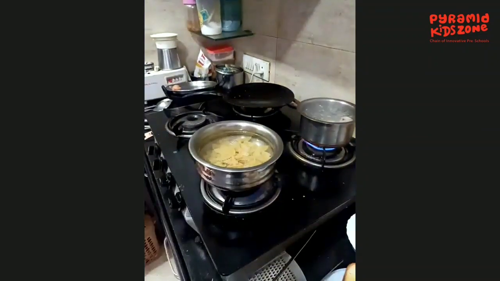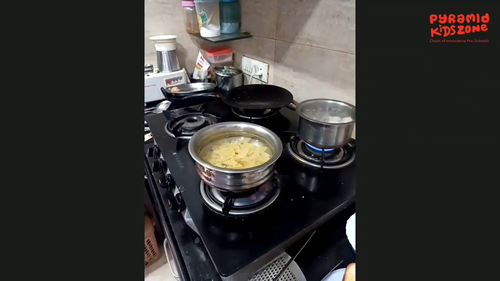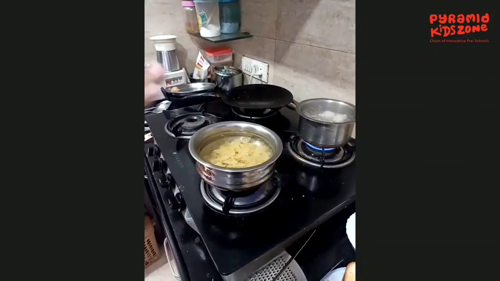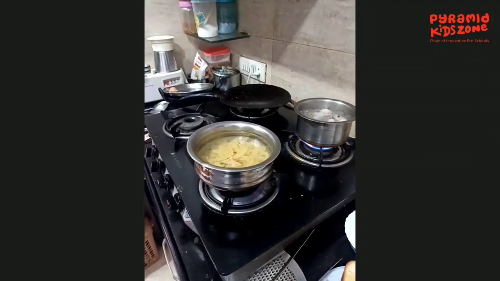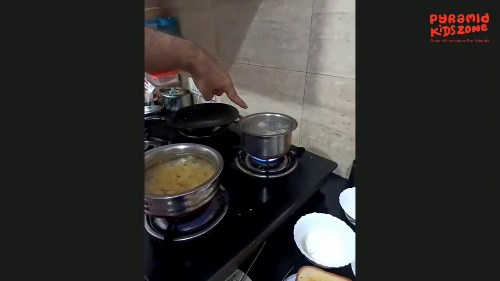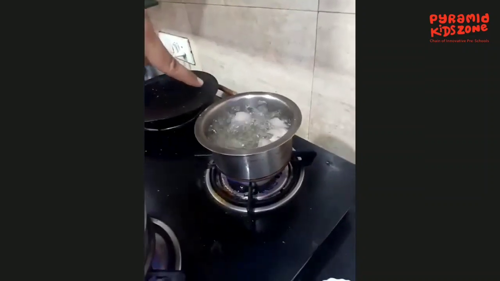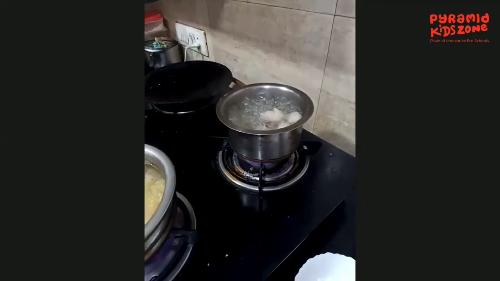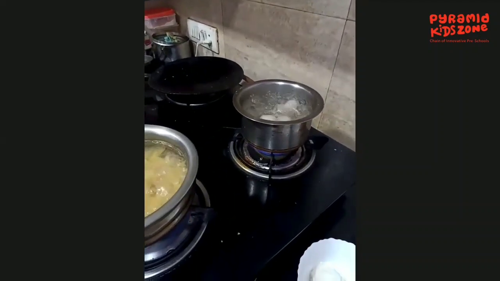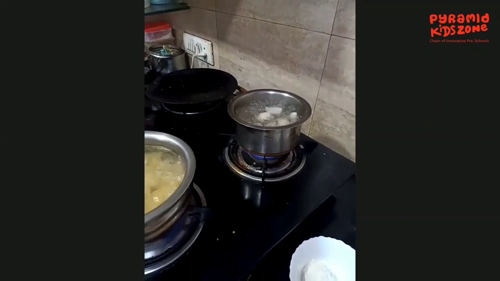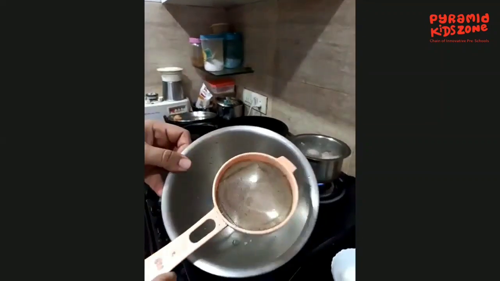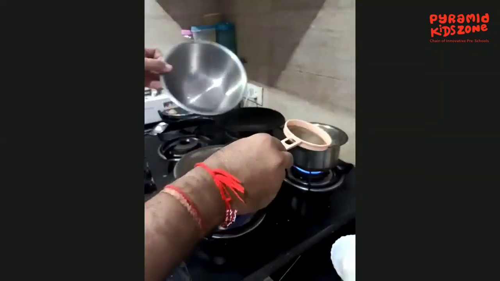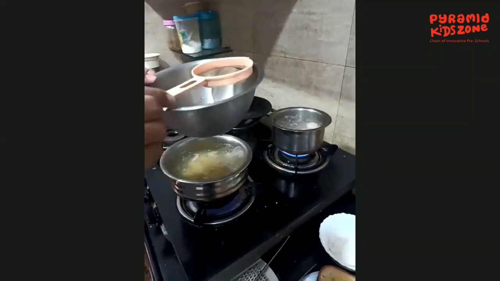Okay, now the pasta will take about 2 to 3 minutes to cook. So we will let the gas remain there. If you see behind, our onion water is also ready. So we will take one empty bowl and one strainer because we want to use this water.